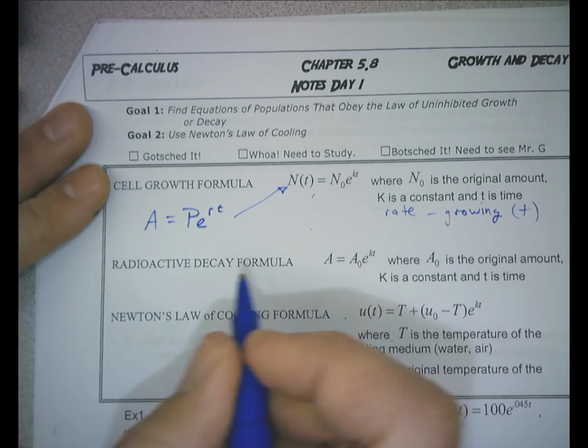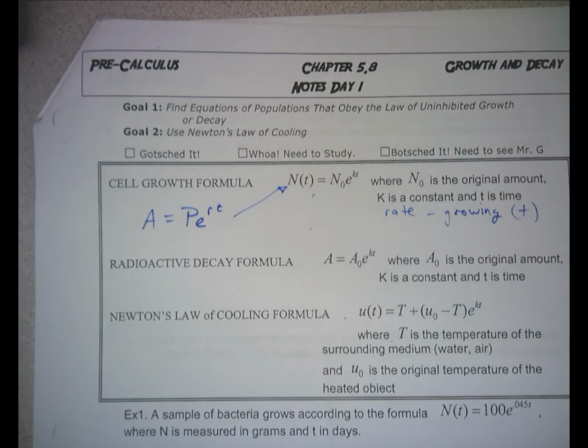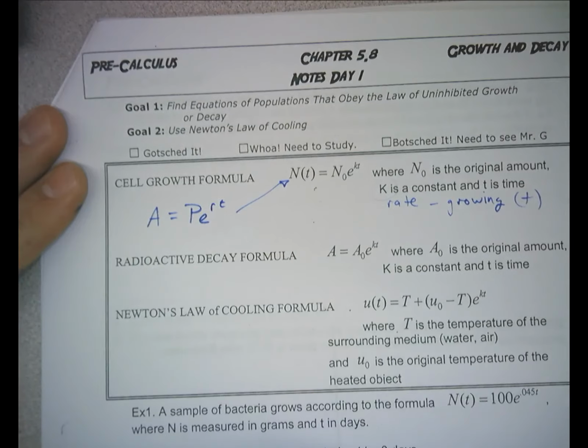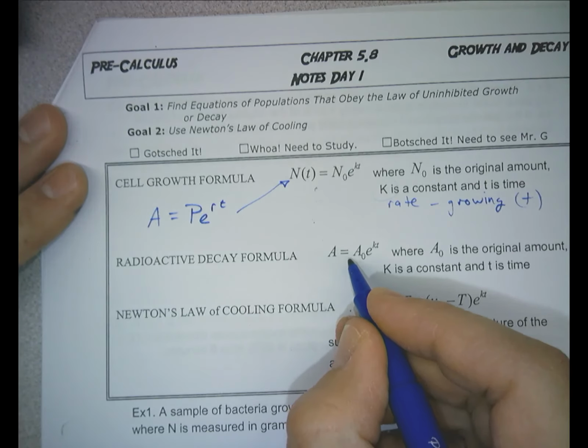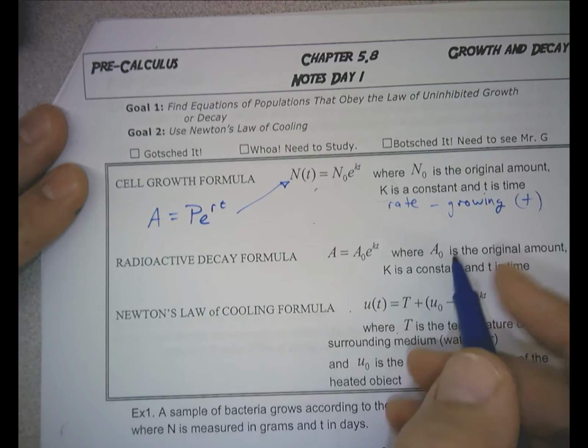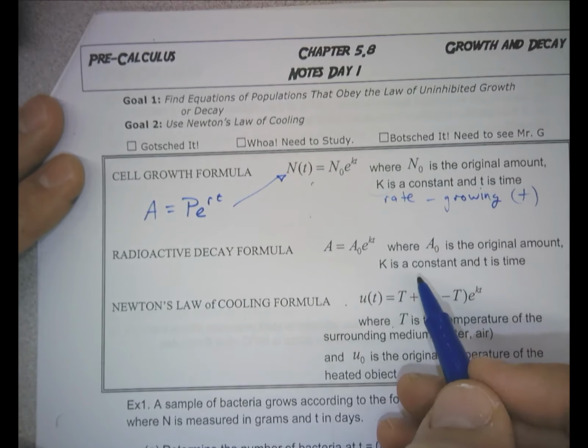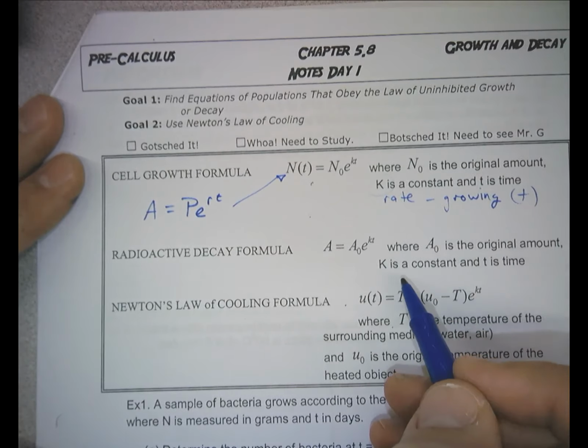All right, and if I take a look at radioactive decay, you guys should know what decay means. When something dies, it eventually becomes dust, right? It becomes less and less of itself until it becomes part of the earth. Well, that's decay. So they're using the formula A equals A sub 0 e to the kt. A sub 0 now is the original amount. k is the constant. Again, k is the rate. And if it's decaying, then that's going to be a negative number. That percentage is going to be negative because it's becoming less and less over time.